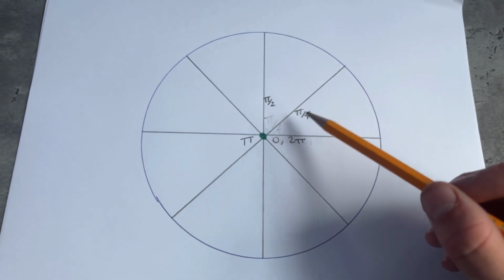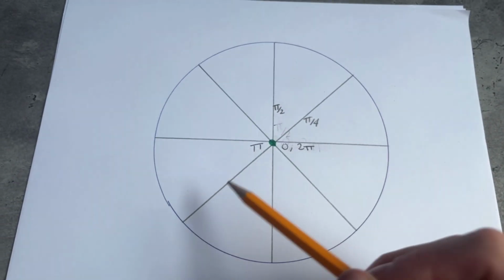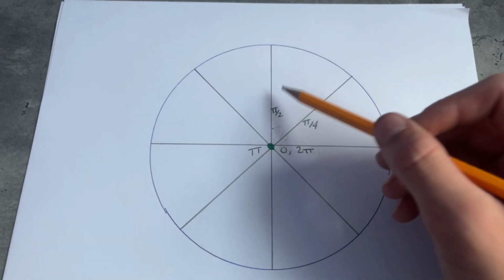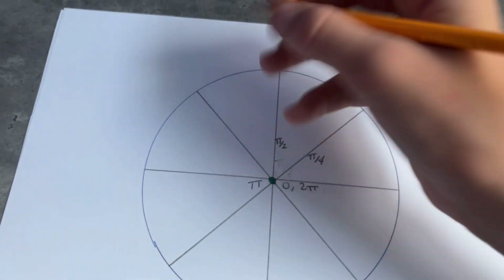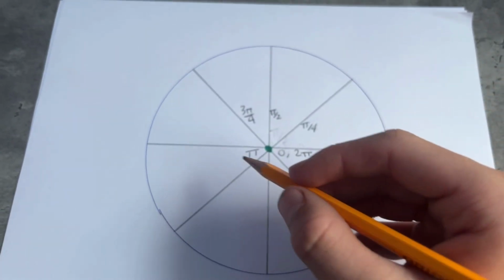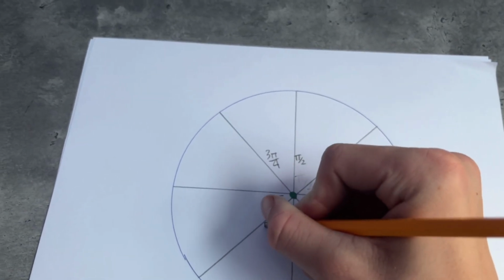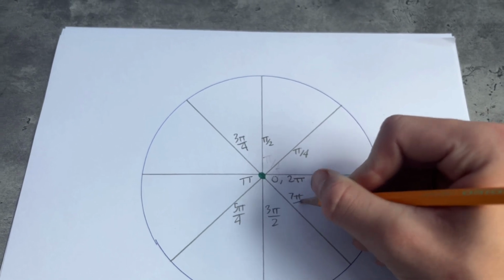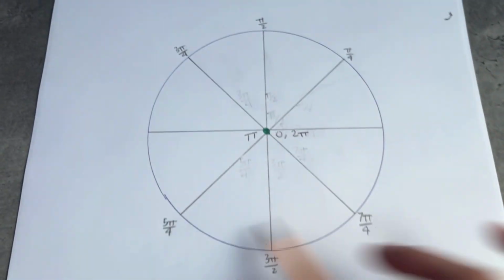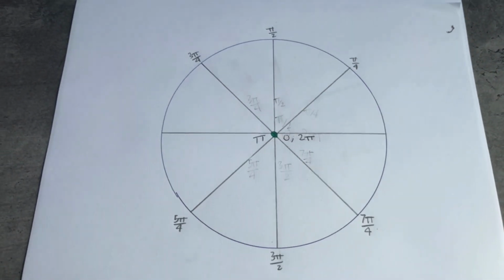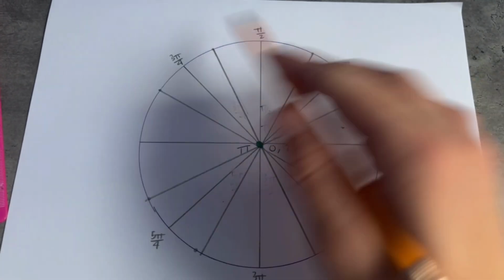Now we can add pi over 4s to get the radians of these other lines. If we add pi over 4 to pi over 2, we get 3 pi over 4. We can keep adding pi over 4, so this is 5 pi over 4, and then this is 7 pi over 4. Now as you can see, I've moved some of the radians to the outside so we have more space.